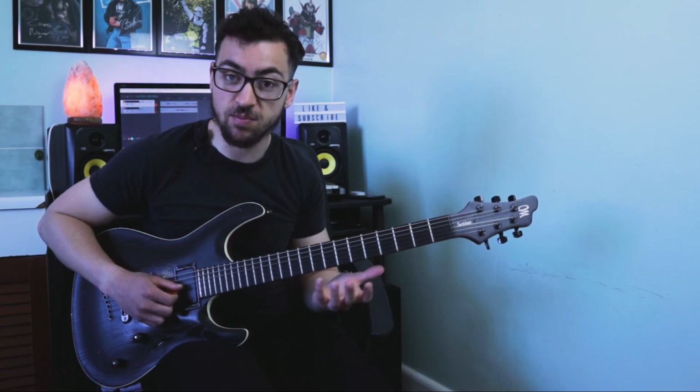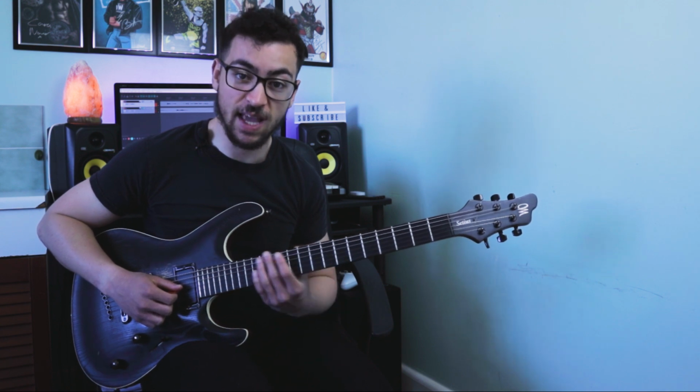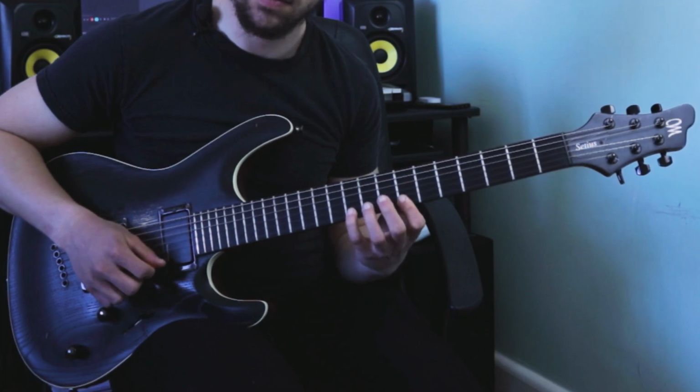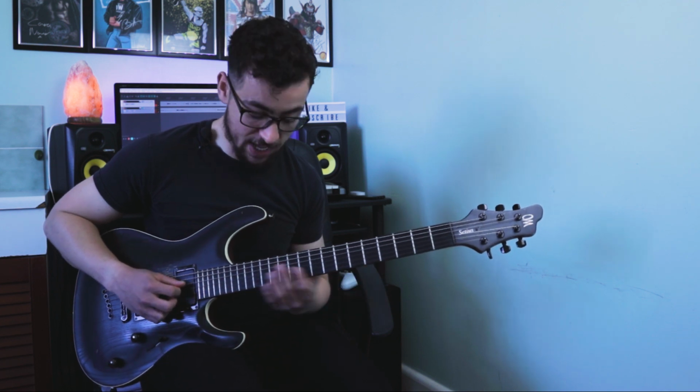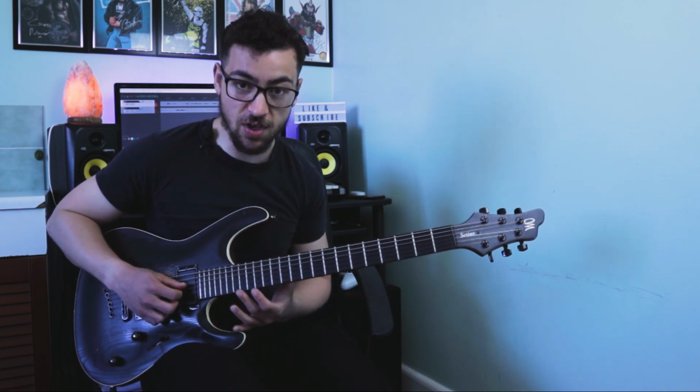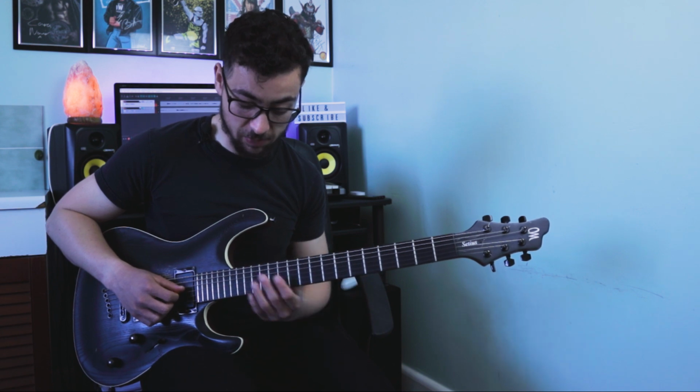Now the really cool thing with diminished 7th arpeggios is if you move them down a minor 3rd, you get the exact same notes just in a different inversion. And the same thing if you move it up a minor 3rd, you get the same notes but in a different inversion.